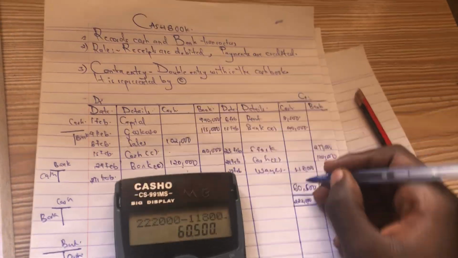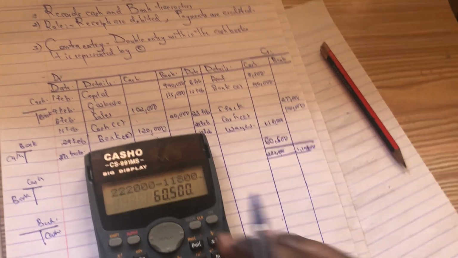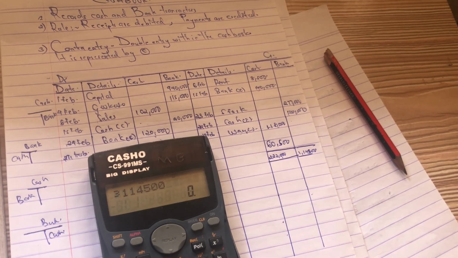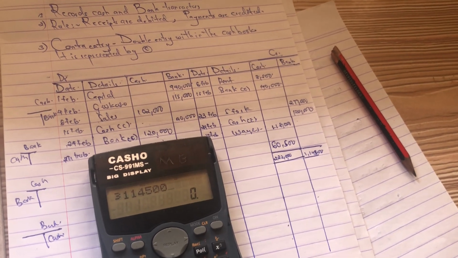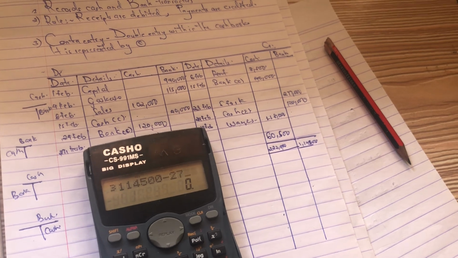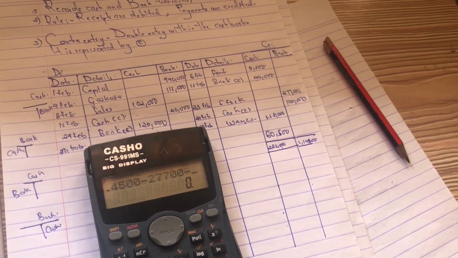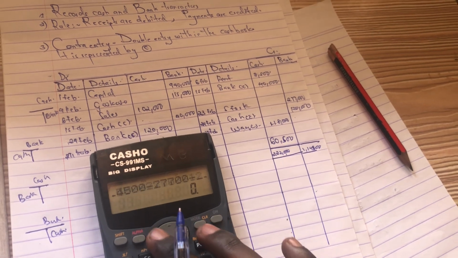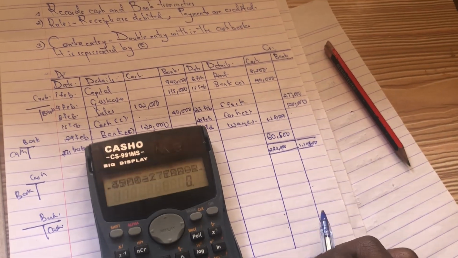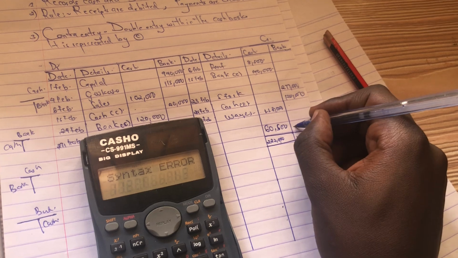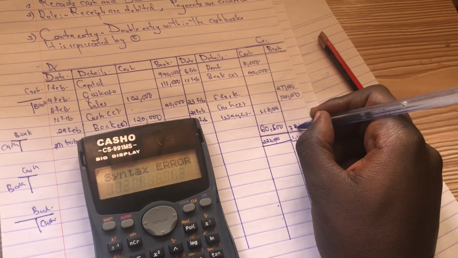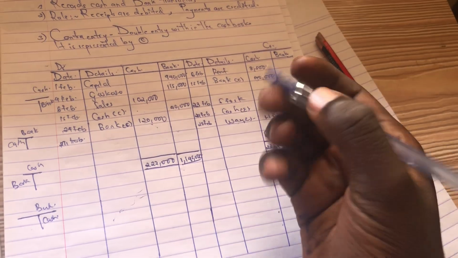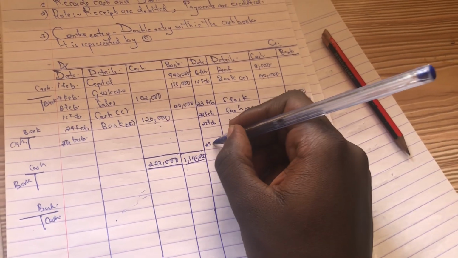In order for this to balance and be equal to this, we do the same here. We get 114,500 minus 27700 minus 120,000. We see that the difference here is 74,800. This is on 29th of February.